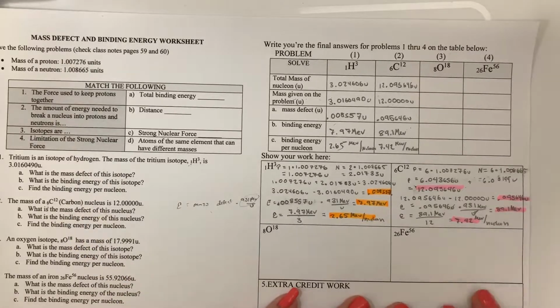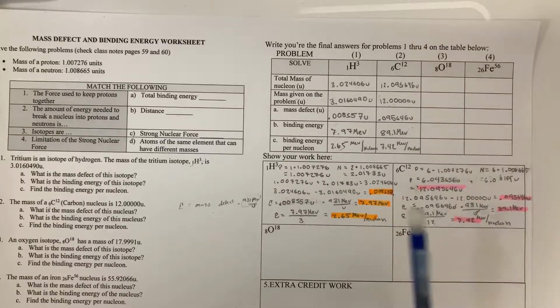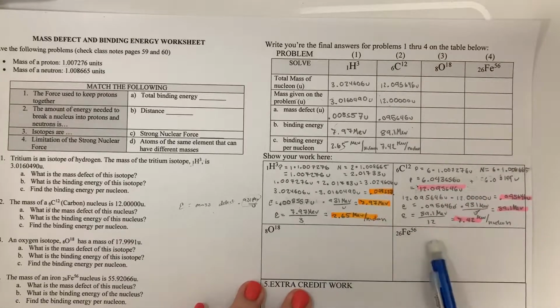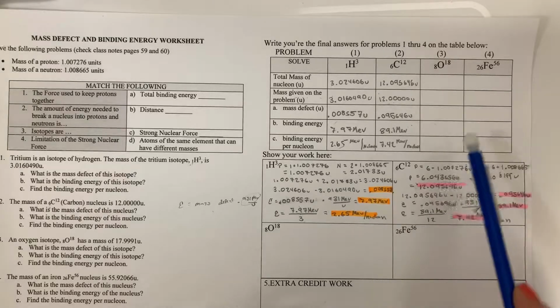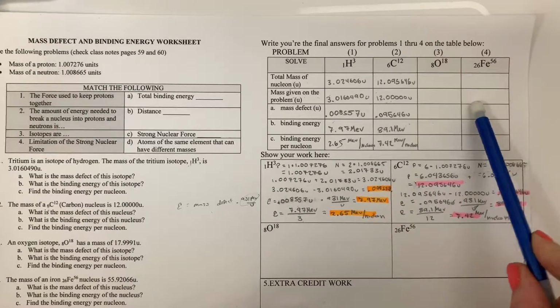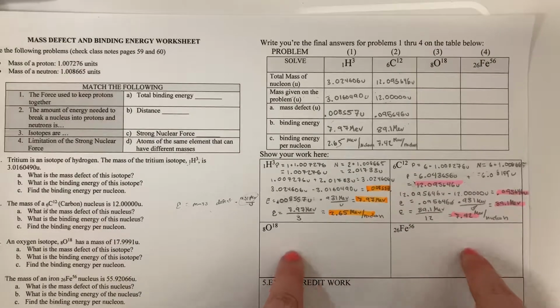For this worksheet, you have to make sure that you work out every step here. And there's also an extra credit work option if you are interested. Make sure you're recording all your data here. I'm going to provide you with the answers. However, all the work must be shown here to receive full credit.